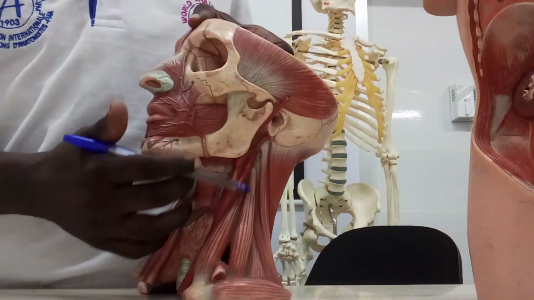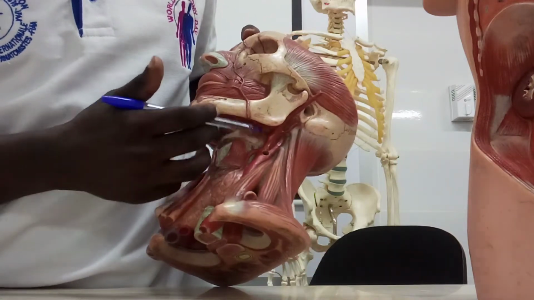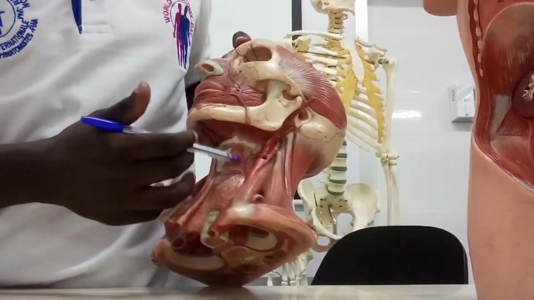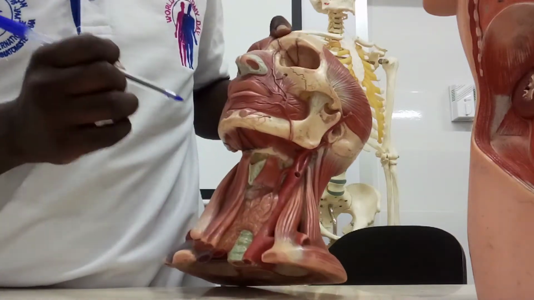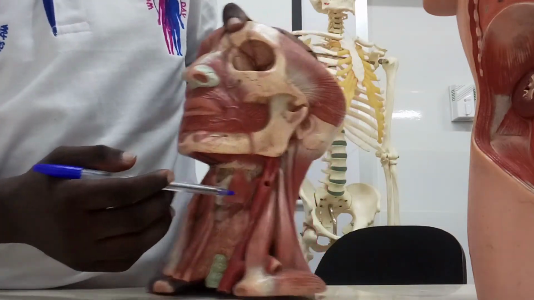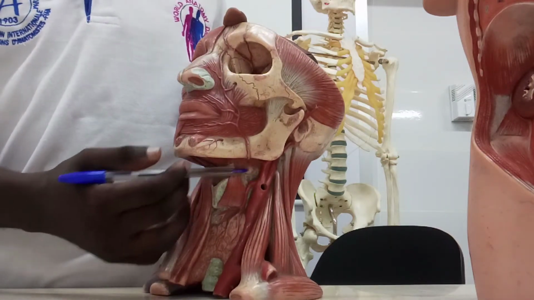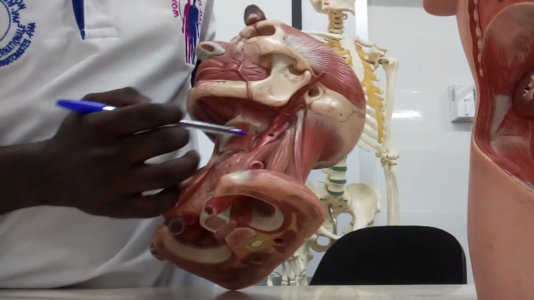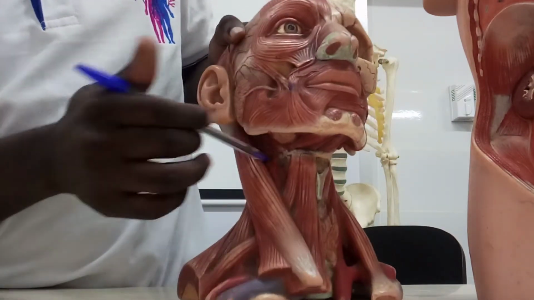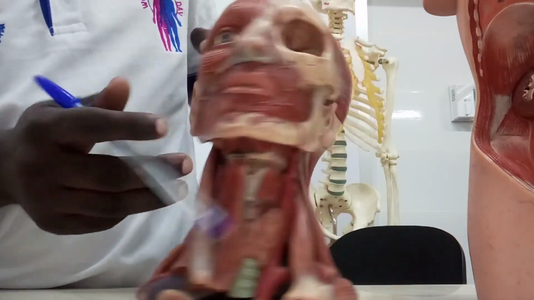Now remember that we've done the triangles of the neck. We saw that one of the sub-triangles of the anterior triangle was the carotid triangle, which will contain the common carotid as well as, of course, the internal carotid. Please visit that video to get more insight on that. So that's the area that we find. We will actually enter what we call the carotid triangle. This is the area of the carotid triangle.